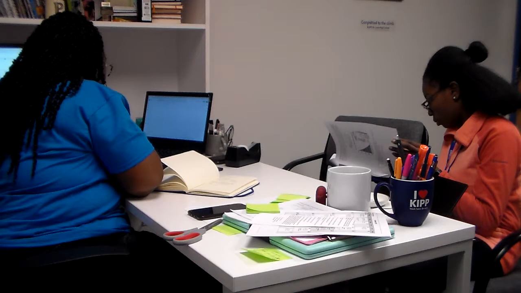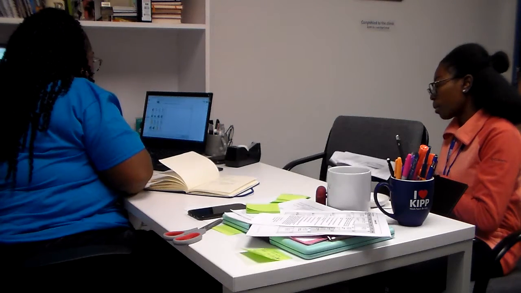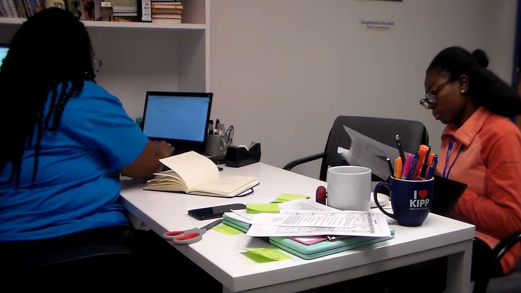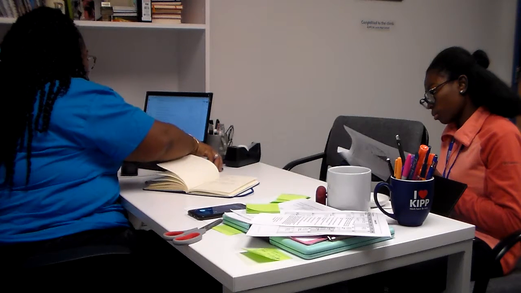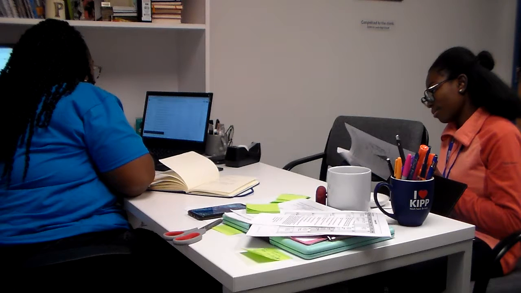The unit 3 assessment. It is labeled unit 3, right? I just wish everything in my drive, I could talk to my drive and it pulls it back up for me.